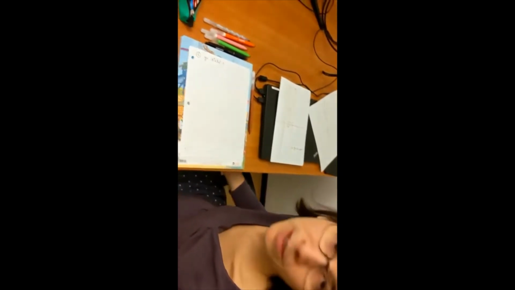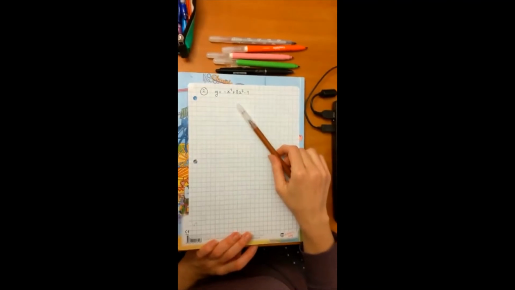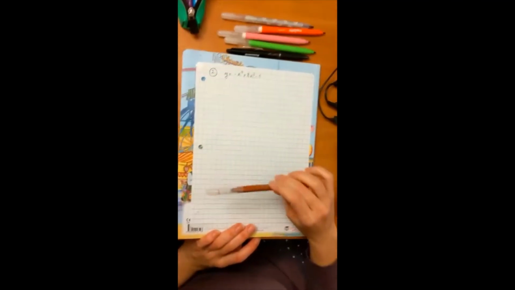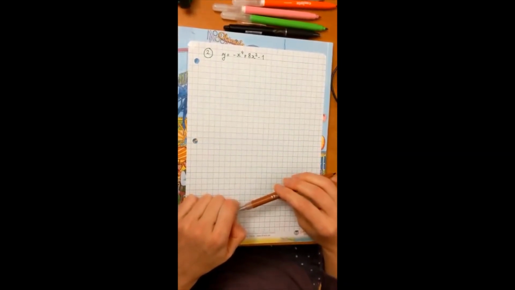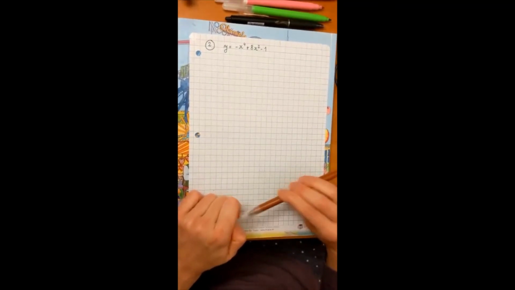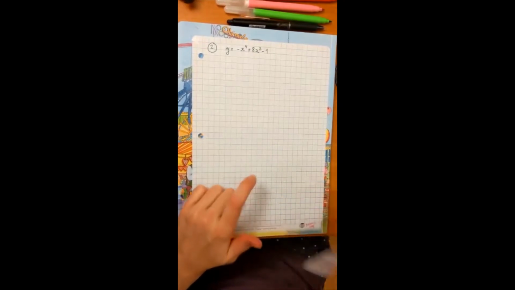Hello, in this video I'm going to show you how to find the inverse of a function. The function I pick is a bit more complicated than what we have done so far, but I can do it anyways. Here's the function y is equal to negative x to the power 4 plus 8x squared minus 1. So this is a polynomial of degree 4, but in some sense it behaves like a polynomial function of degree 2, because I don't have any term in x cubed or in x.